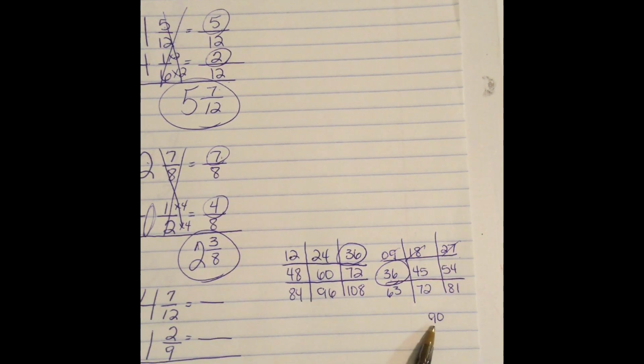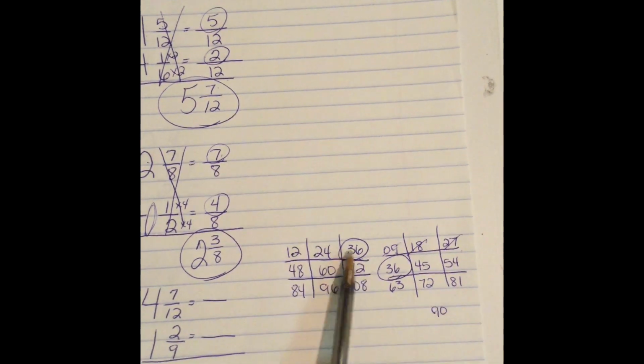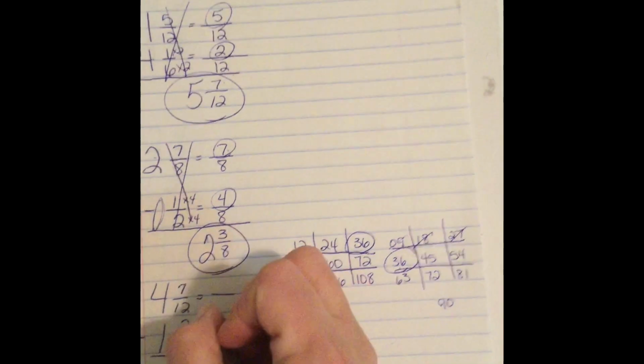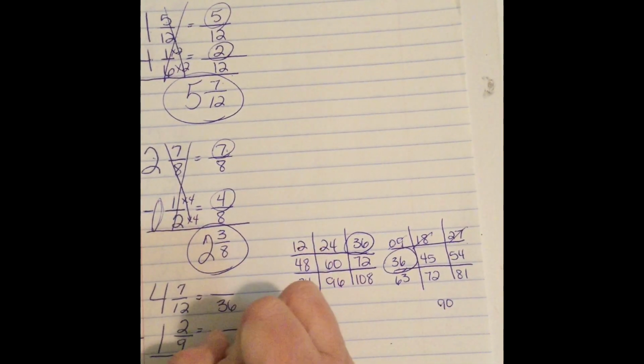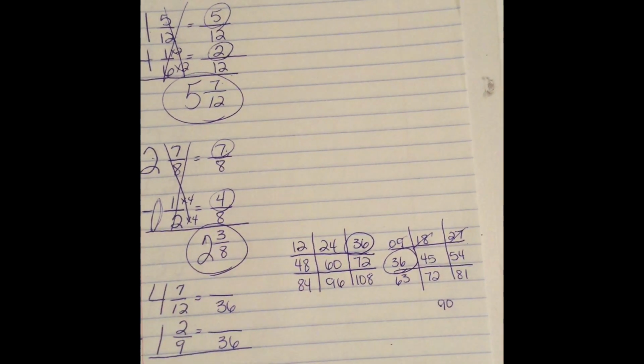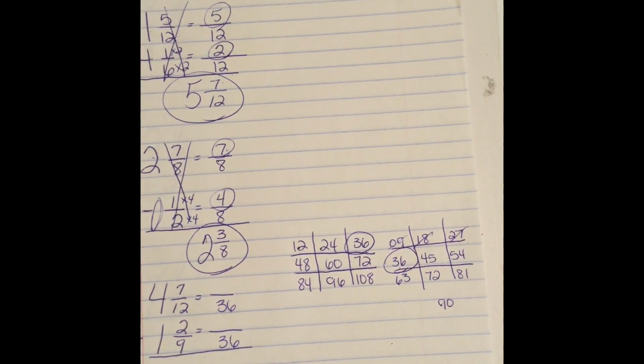But then I would have had to keep going here, and I would have missed that 36 is the common multiple, okay? You want the smallest number they both have in common. So 36 is going to be my common denominator. Okay, so make your equivalent fractions now.